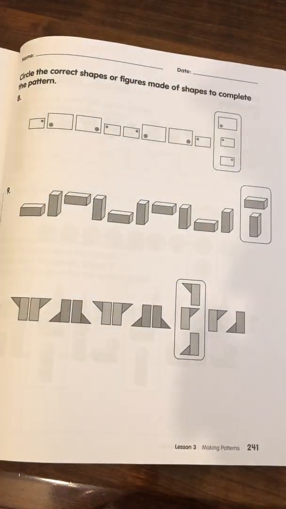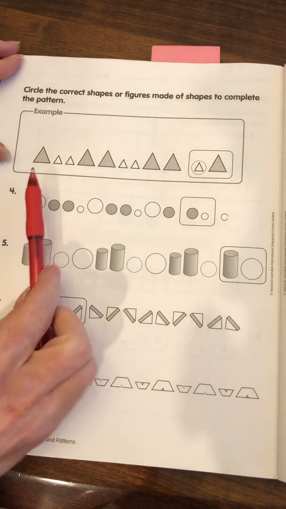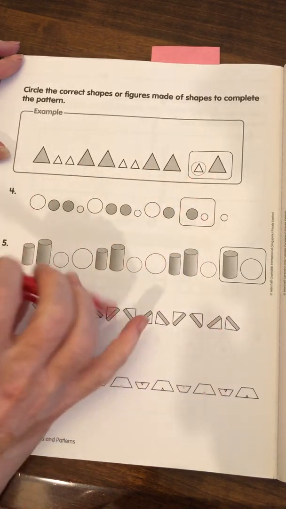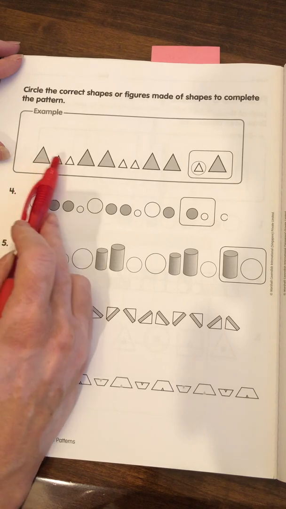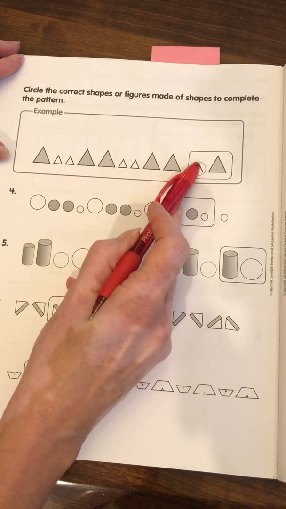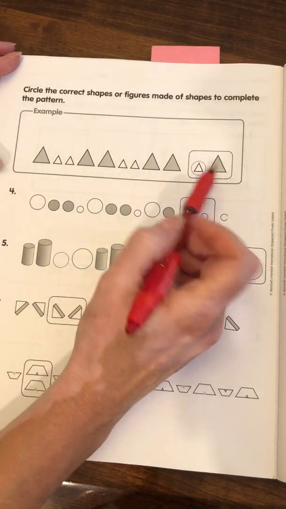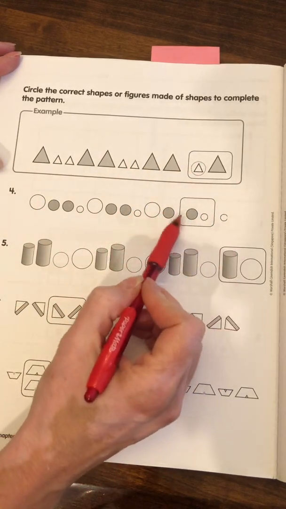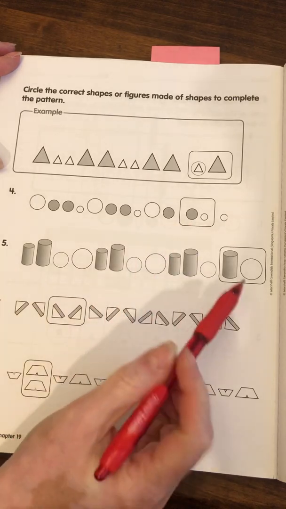You're going to turn the page, noticing some details. On this page, page 240, it changes a little bit. You're just going to circle the one that completes the pattern. Here you have big triangle, little, little, big, big, little, little, big, big. So the little one would come next. So kind of like we did in our book a minute ago, you're going to choose the one that continues the pattern.